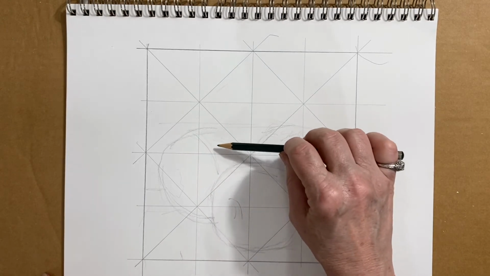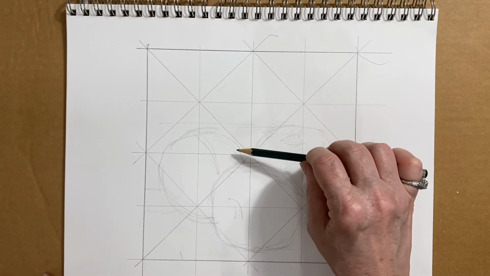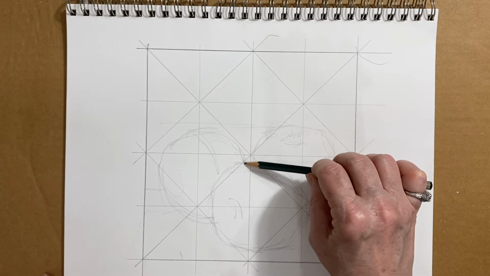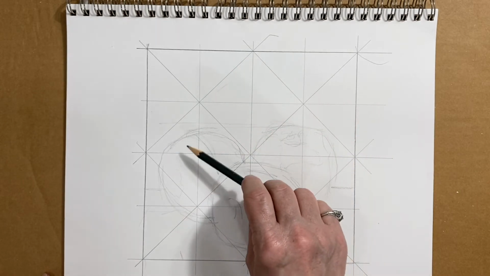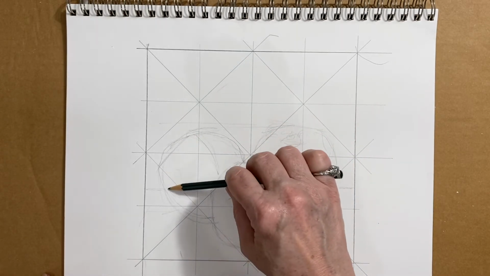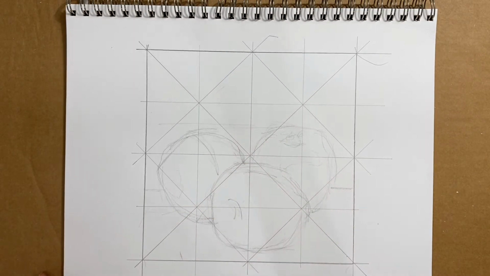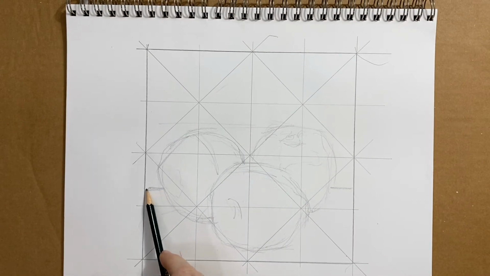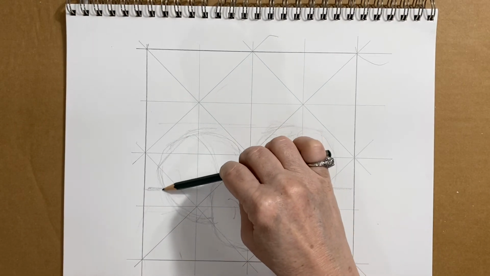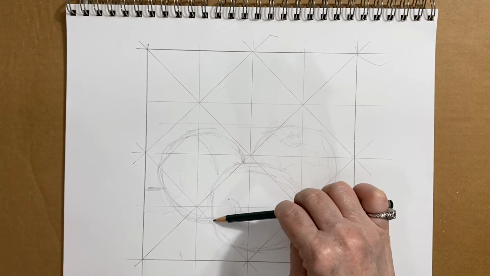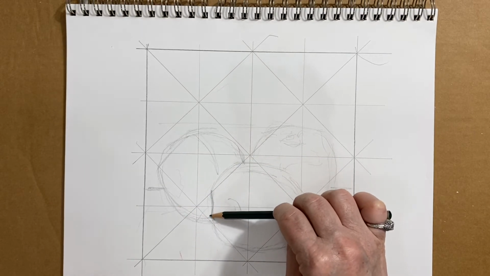What I just did there was check which apple is higher. I drew a line across to see which one was higher and which one was lower. Drawing some shadows on the side of that back left apple. Emphasizing the horizon line. Just correcting the shape of the apples a little bit.